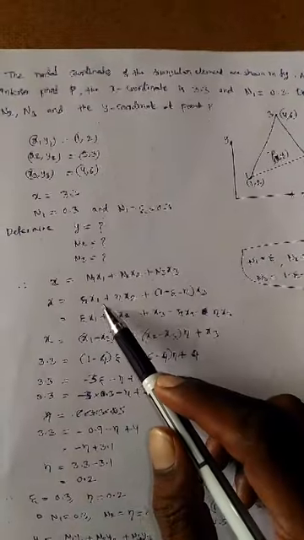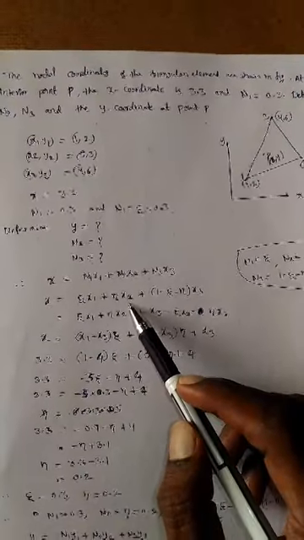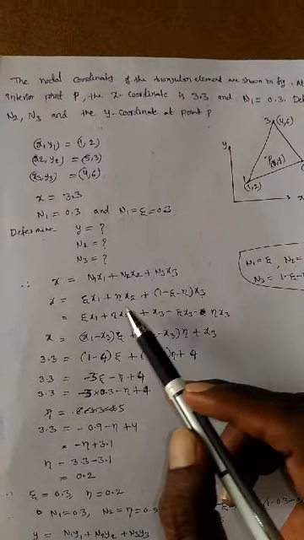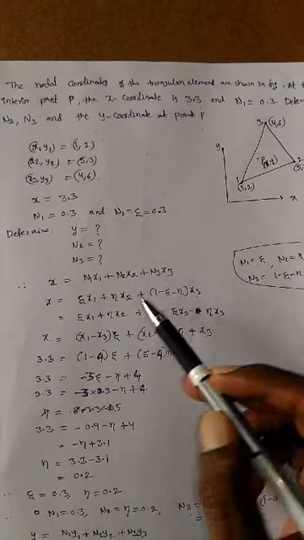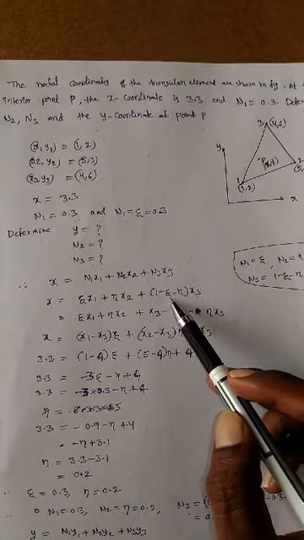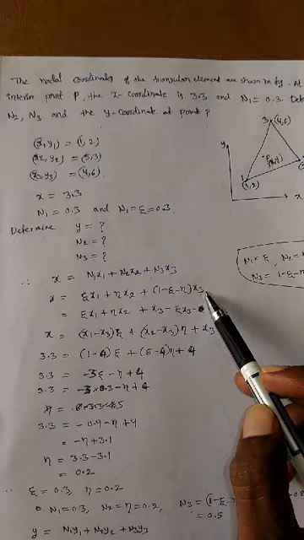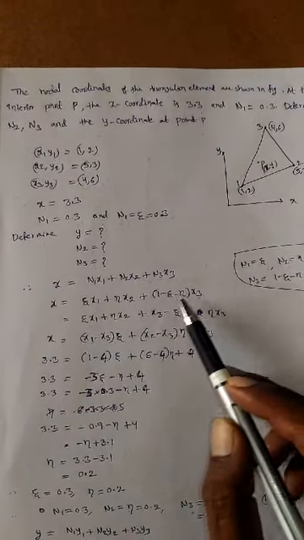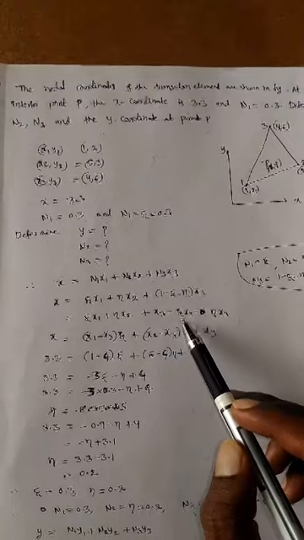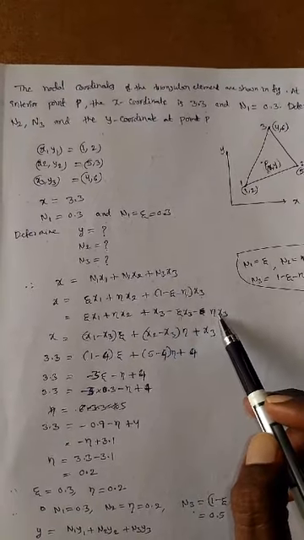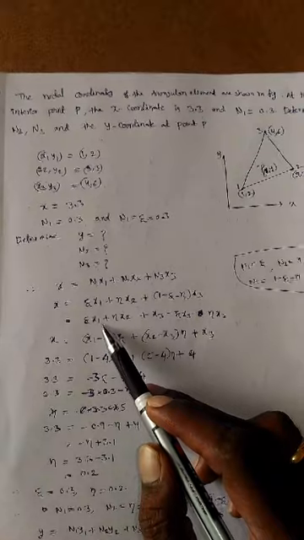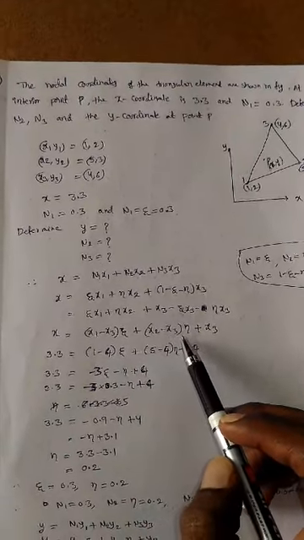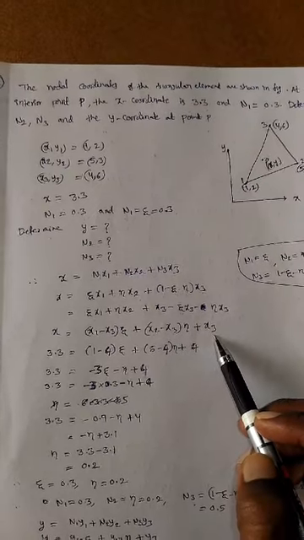Therefore, xi into x1 plus eta x2 plus (1 minus xi minus eta) x3, that equals xi x1 plus eta x2 plus x3 minus xi x3 minus eta x3, that is (x1 minus x3) xi plus (x2 minus x3) eta plus x3.